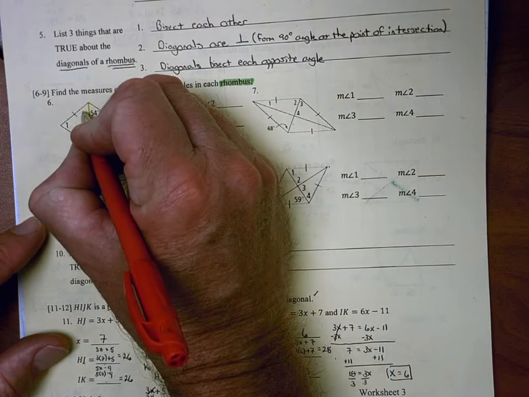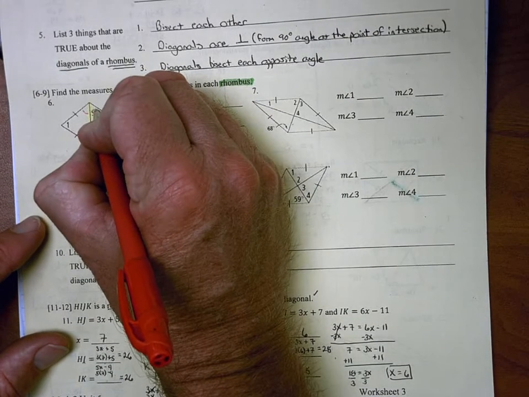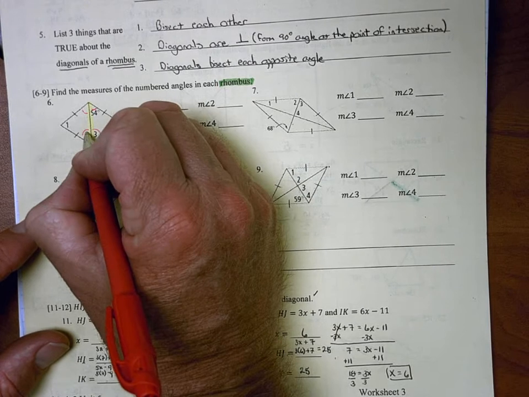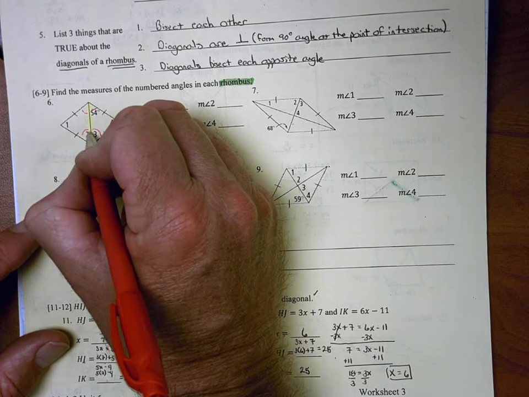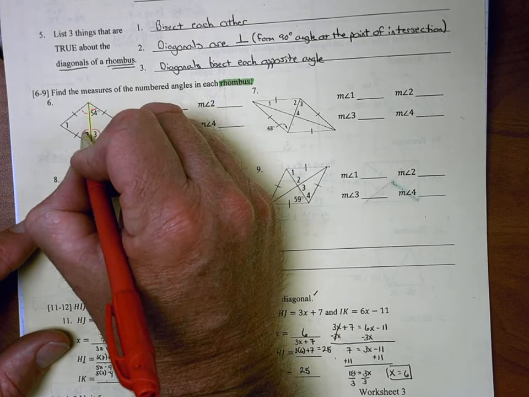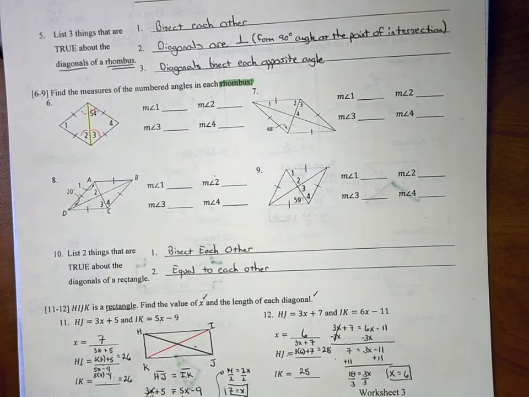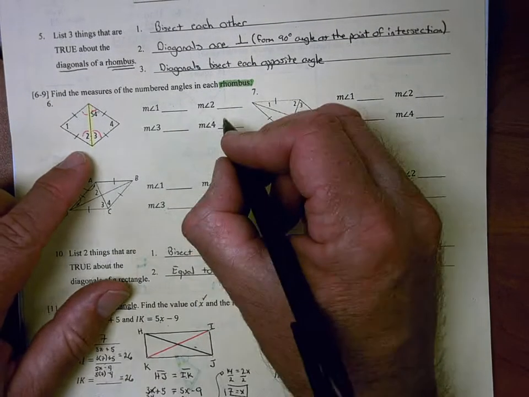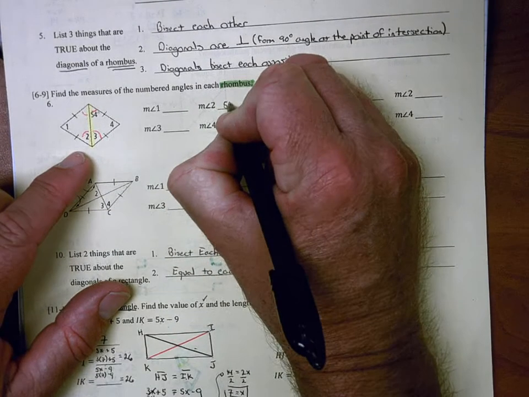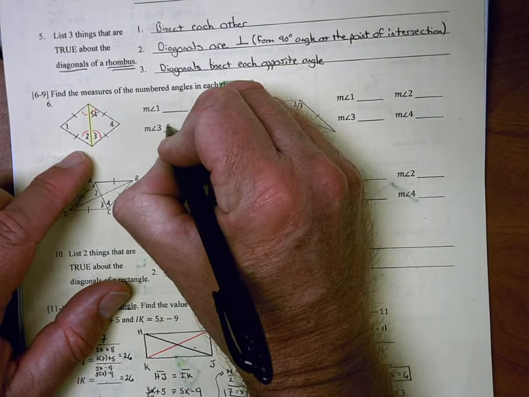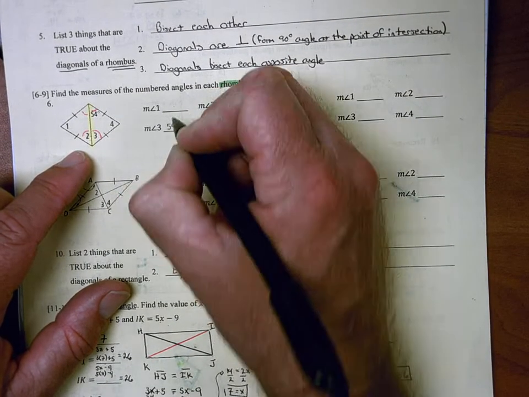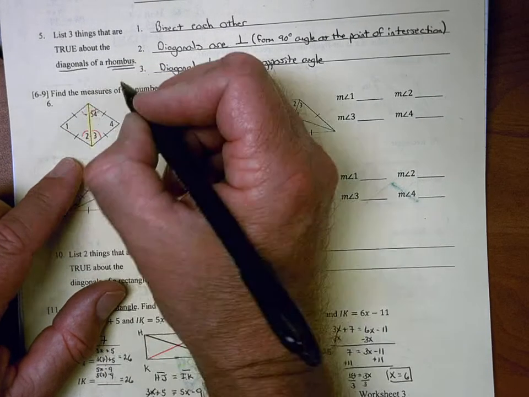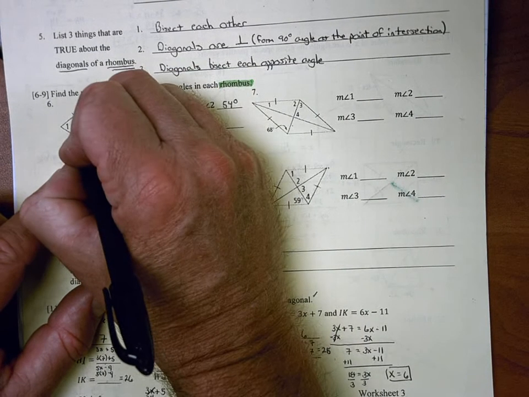It means that these 2 angles are the same and these 2 angles are the same. Okay, and since they're opposite angles, that means that they're all equal to each other. So that means that angle 2 and angle 3 both have to be 54 degrees. Okay, so that's how we would have found the measure of angle 2 and the measure of angle 3, 54 degrees. And that angle, which doesn't have any measurement on it, has to be 54 degrees as well.